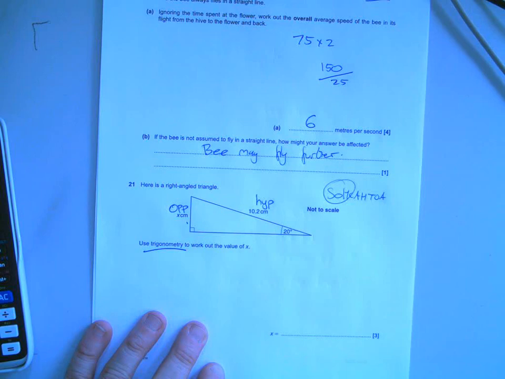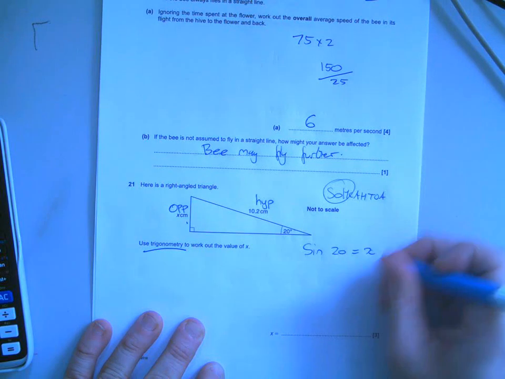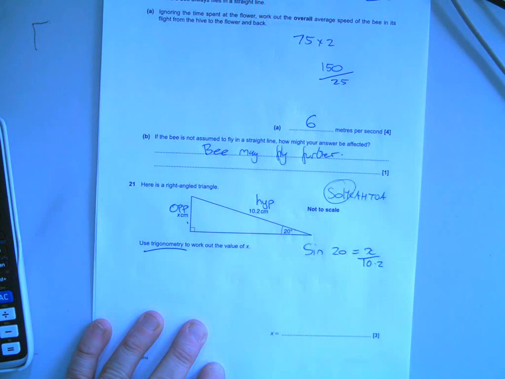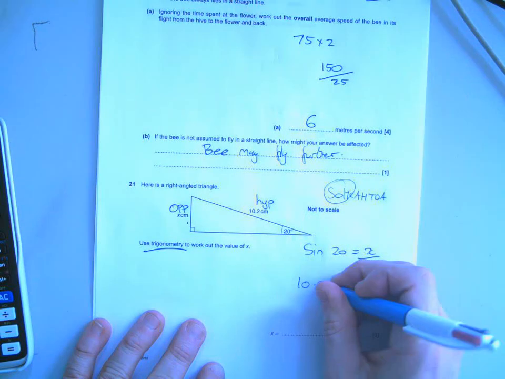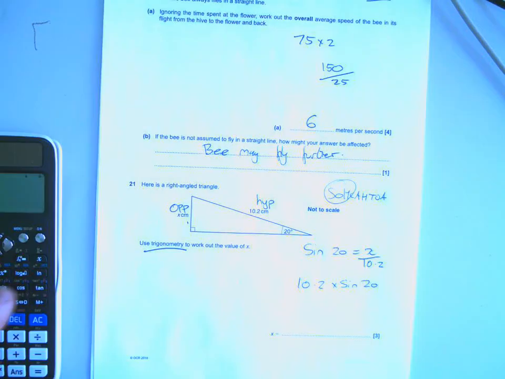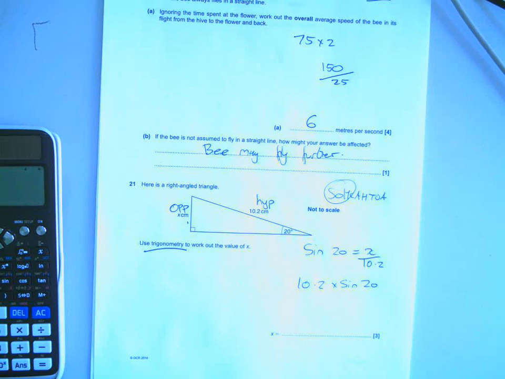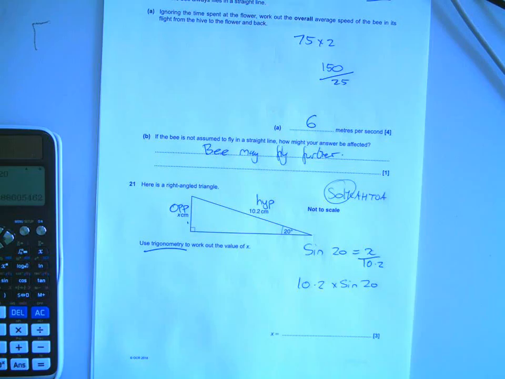What happens when the unknown's on the top and the number's on the bottom? You multiply 10.2 times sine 20. Let's do that now. Make sure your calculator's in degree mode. 10.2 times sine 20, and we've got 3.49. Now I'm going to write quite a few decimal places here because it doesn't specify.